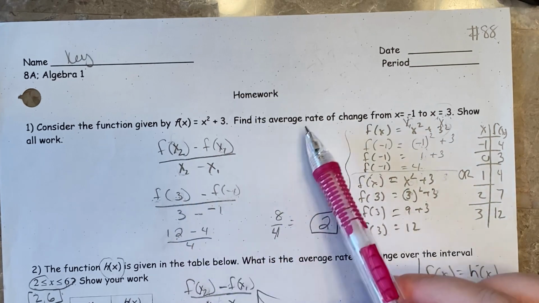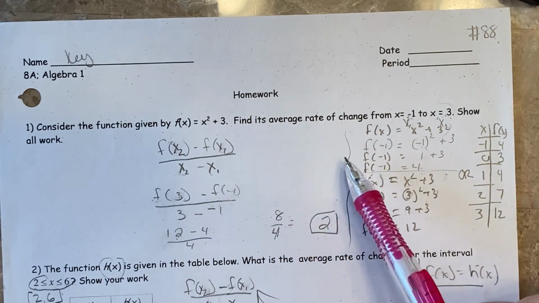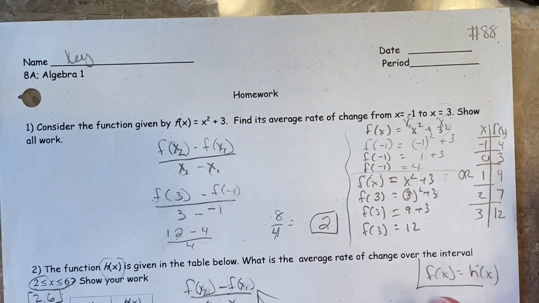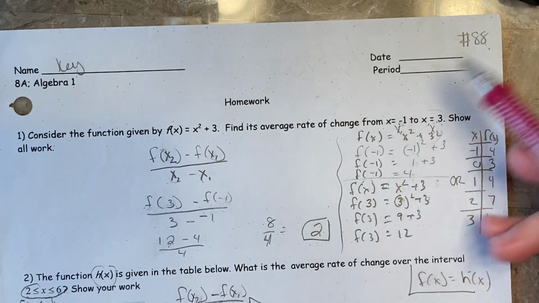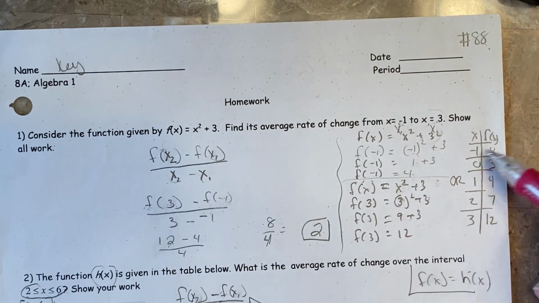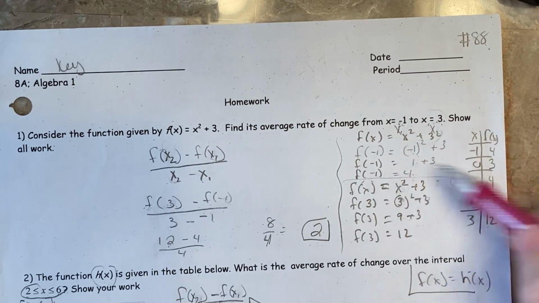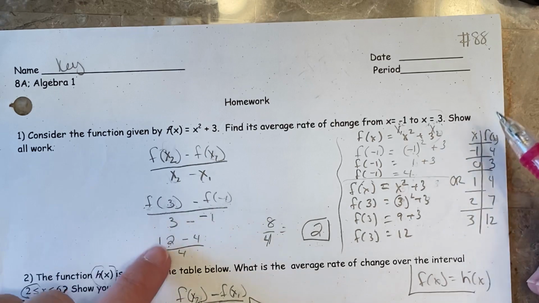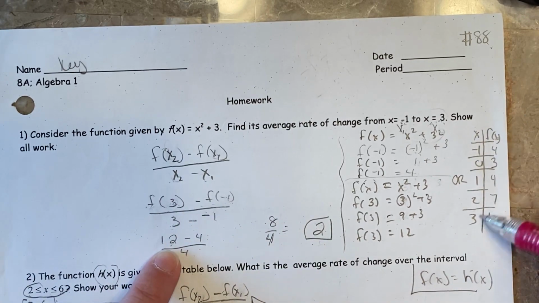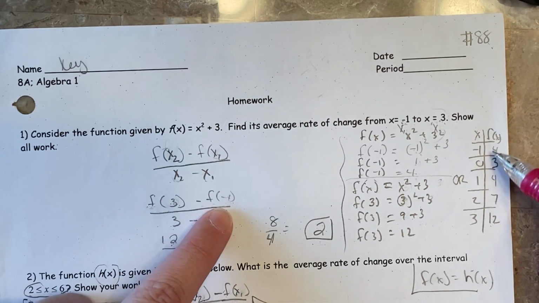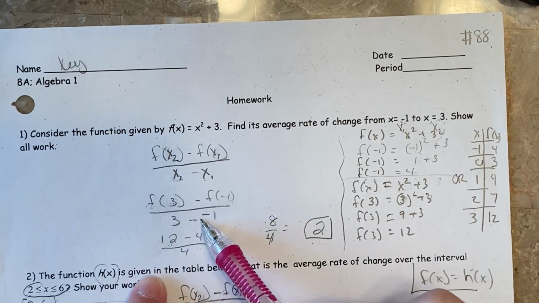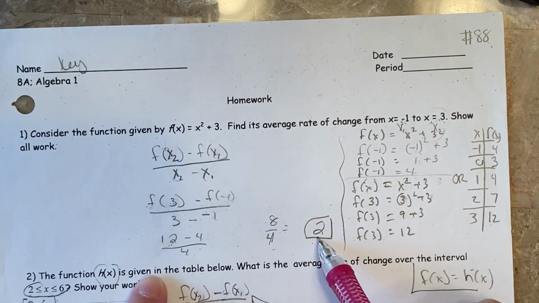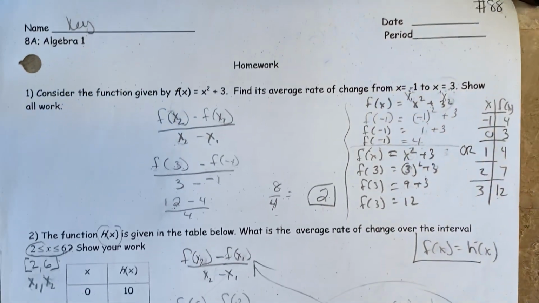F of 3, well, notice there's no graph, there's no table, so there's no place for you to get those values. So this is where you had to do that extra work, where either you had to plug it in and show the work algebraically, or you get the table from the calculator. Either or, you need one of them to prove where this is coming from. So f of 3 is 12, and f of -1 is 4. So 12 minus 4 over 3 minus -1, which is 8 over 4, which is 2. So the answer to number 1 is 2.